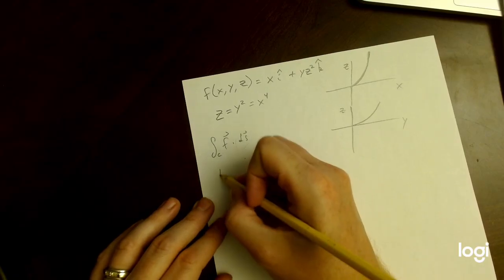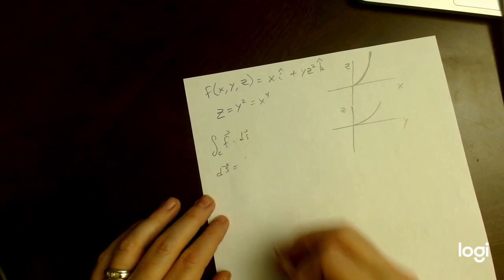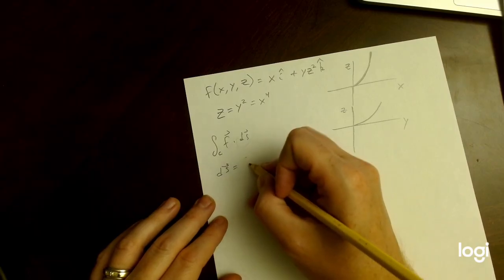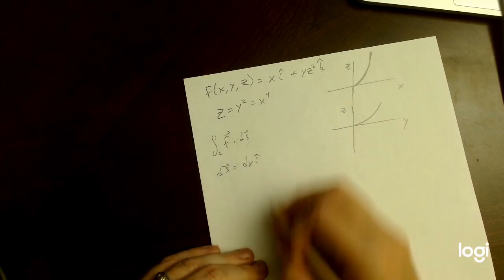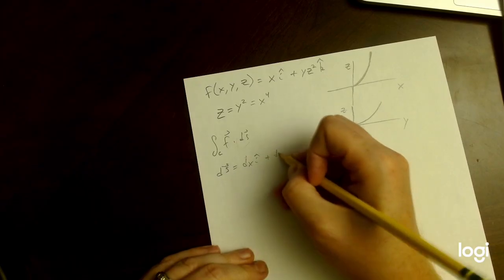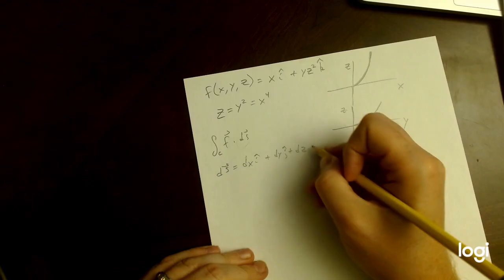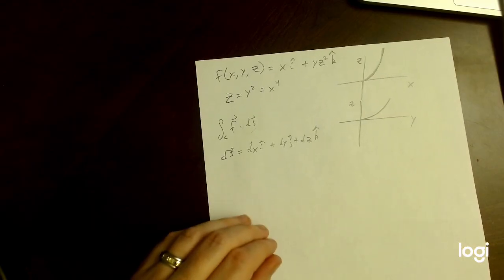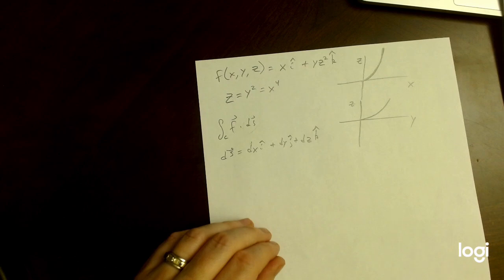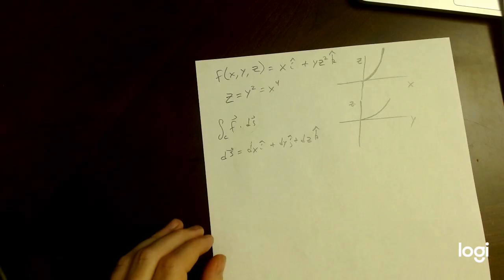We can say ds is a vector that points some small dx in the i hat direction, plus some small dy in the j hat direction, plus some small dz in the k hat direction. And then, of course, we know how to relate x, y, and z.